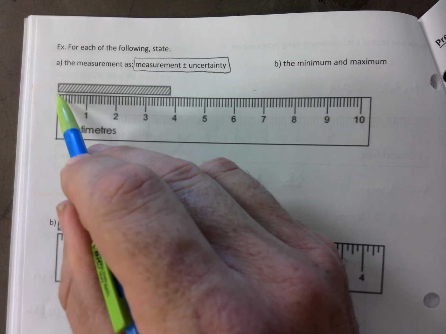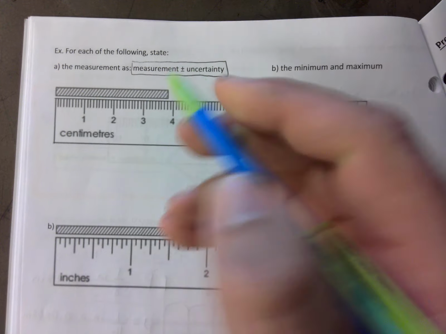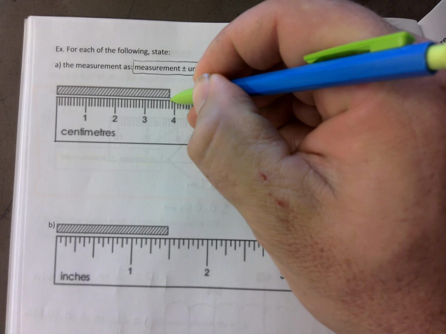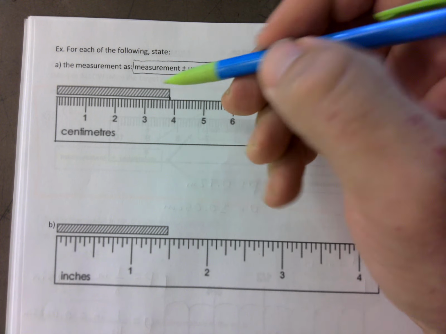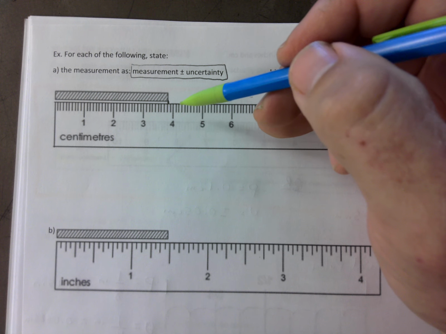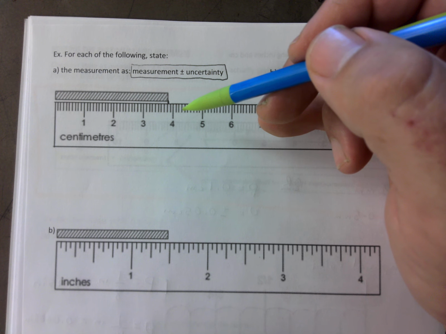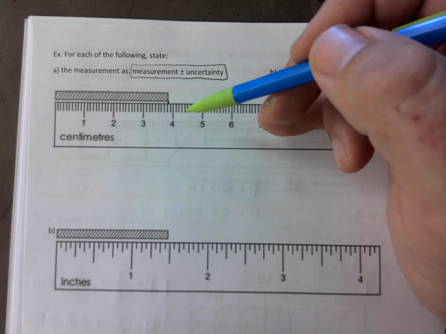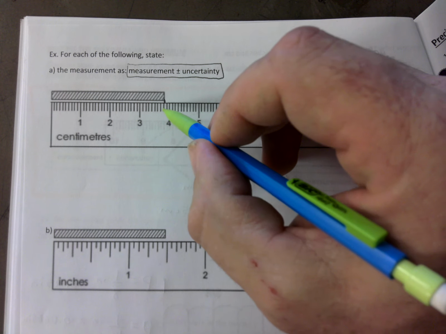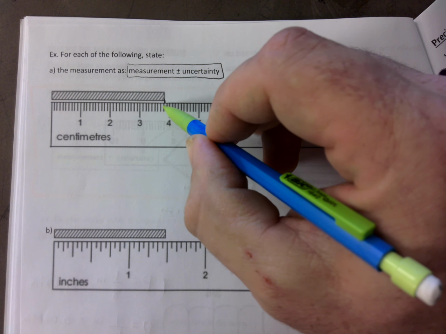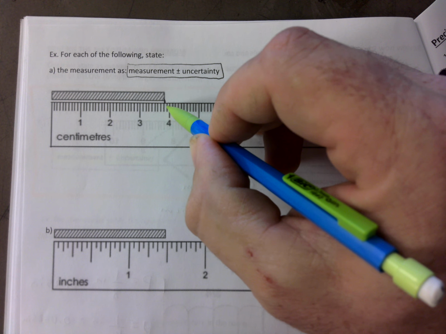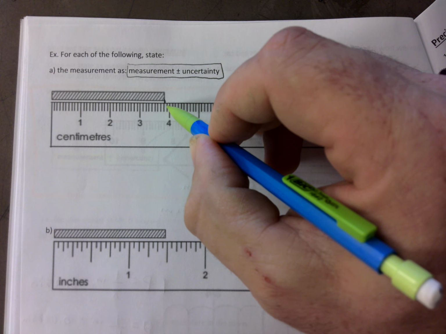What would this be if you wanted to measure this? You make a line. Notice that it's not exactly on a line. It's probably hard to see, and I'm not going to take marks off if it's close enough. But it's between this line and that line. So you have to see which one it's closest to.